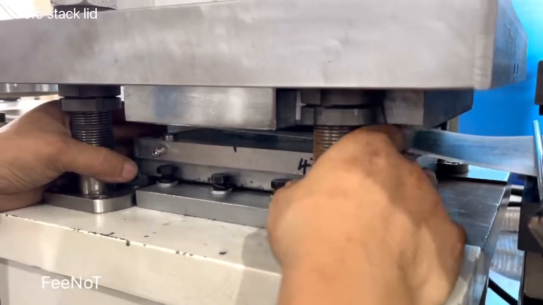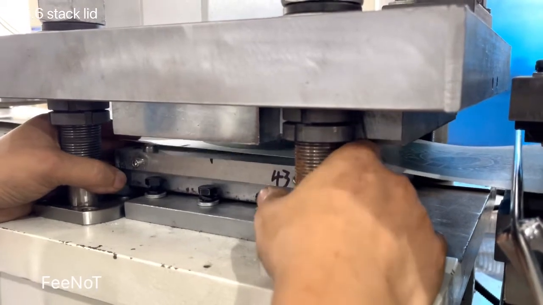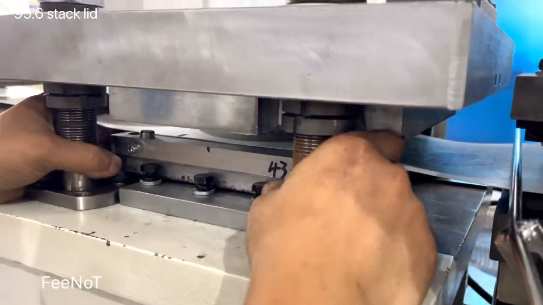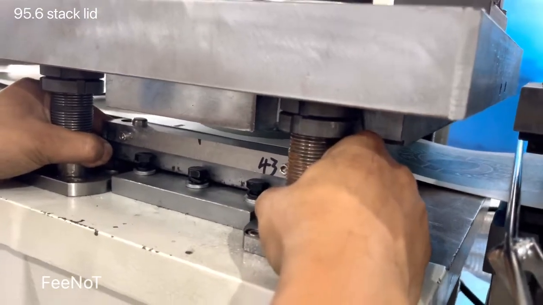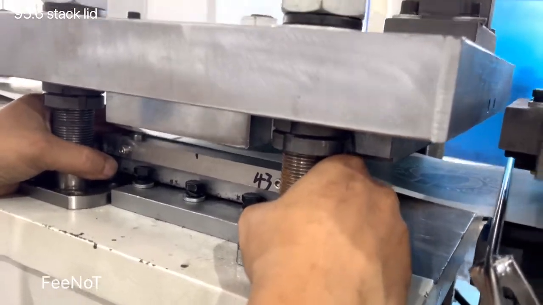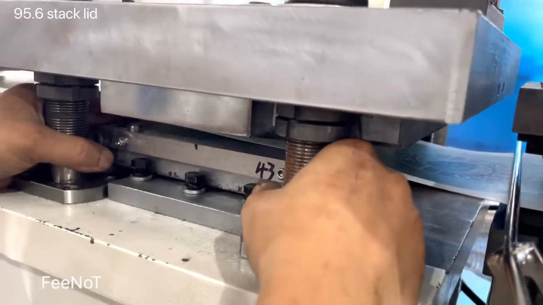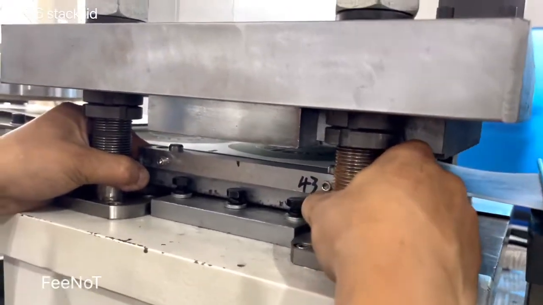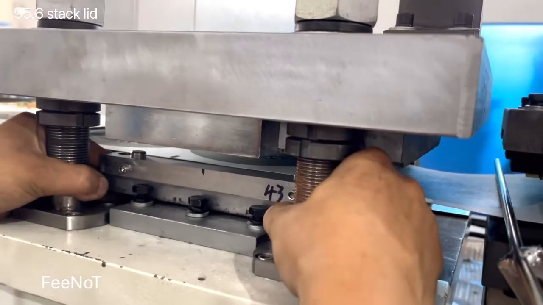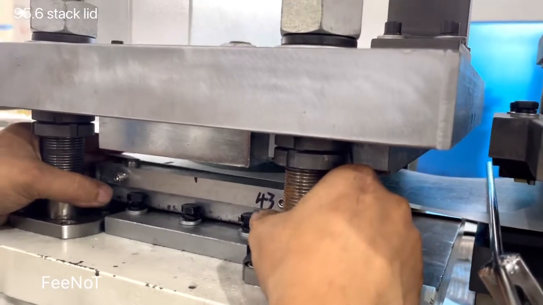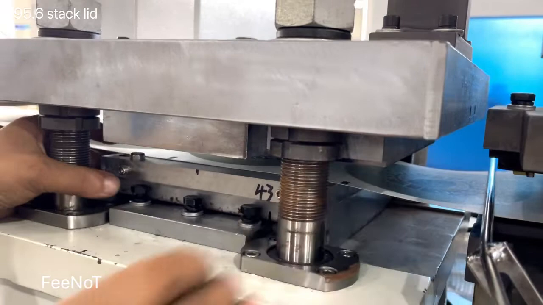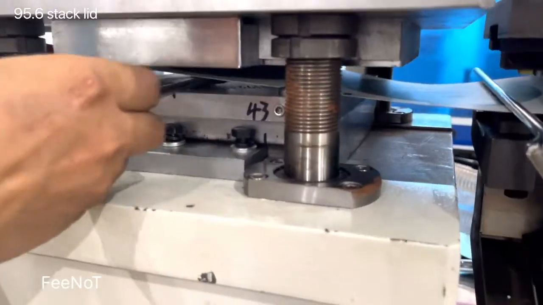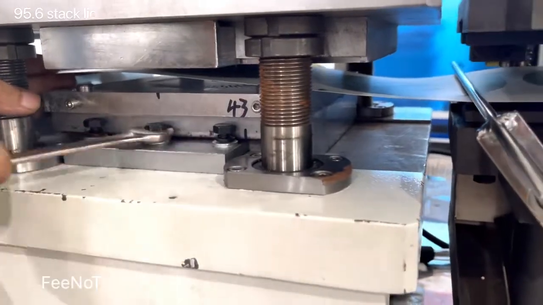Almost in the center first, and then later, slowly adjust. We can adjust slowly to check almost in the center, in the print center. 这个压位的中间，对着这个下面中间。Yeah. Almost in the center.